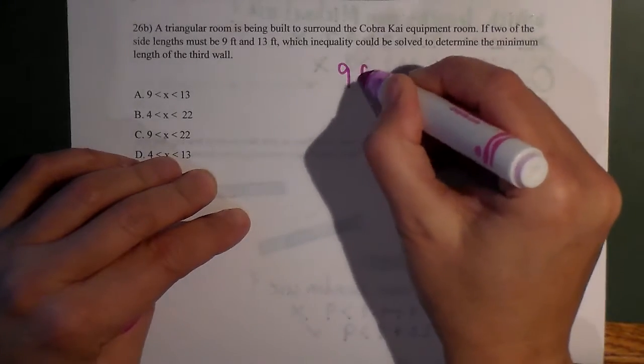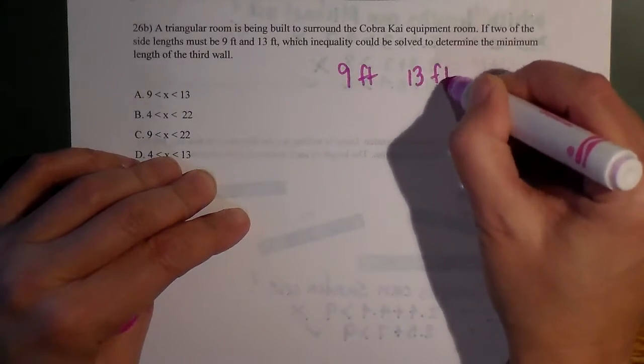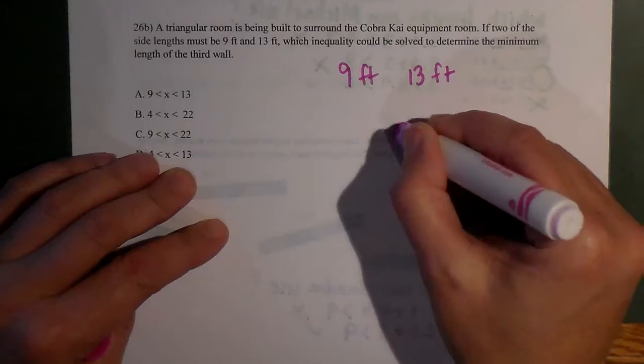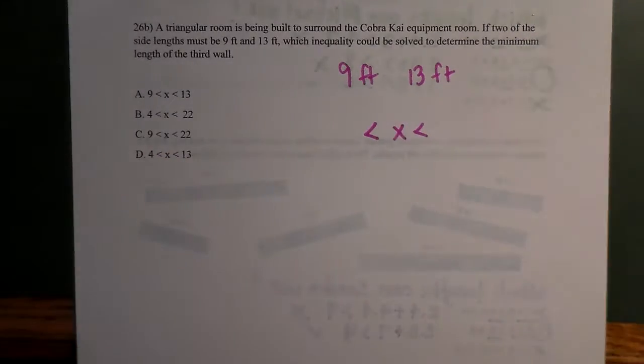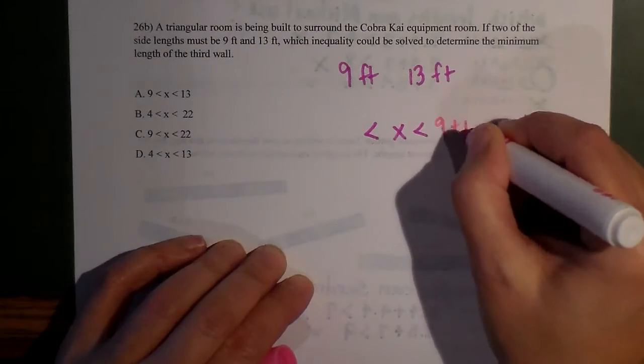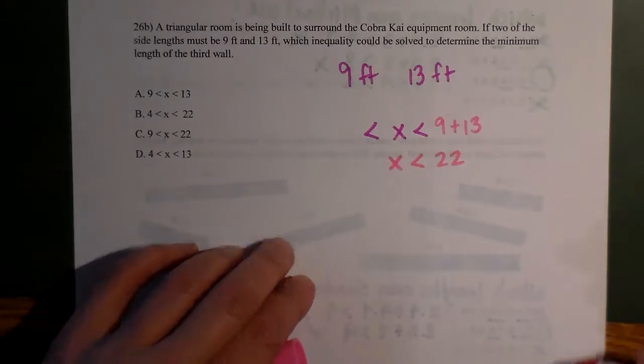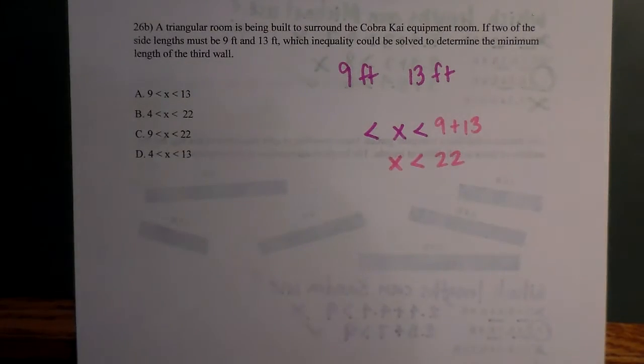A triangular room is being built to surround Cobra Kai equipment room. If two of the side lengths must be 9 feet and 13 feet, so here we go again, which inequality could be solved to determine the minimum length of the third wall? Well, again, we're going to do a range. So the first one, we add. So I'm going to do 9 plus 13 to figure out the top of my range, which is actually 22. So that means that third piece has to be less than 22.